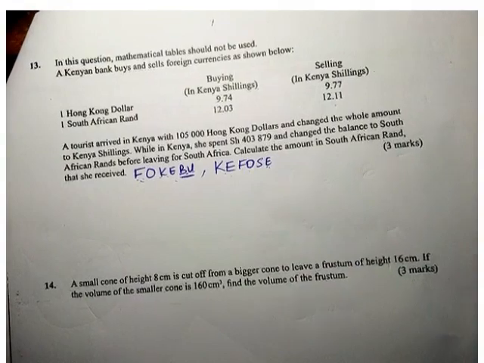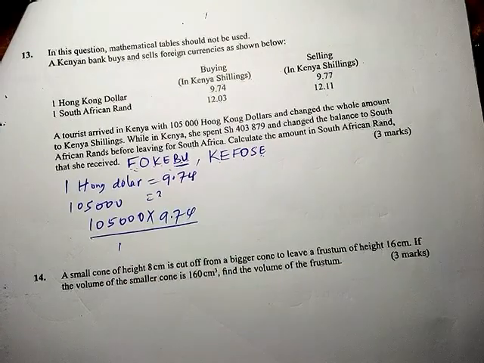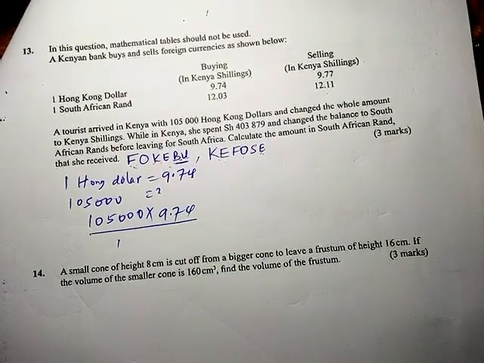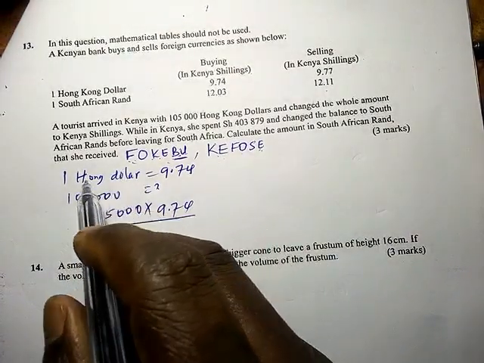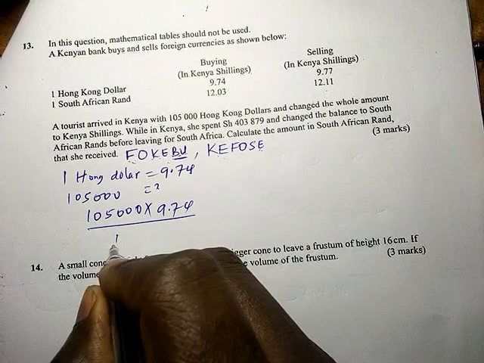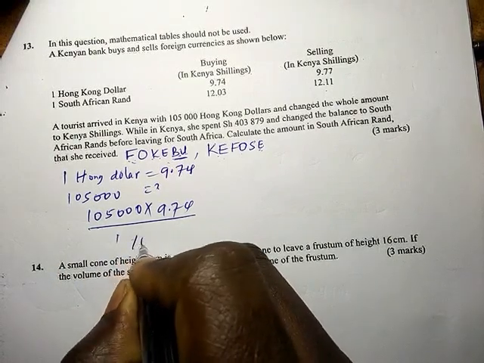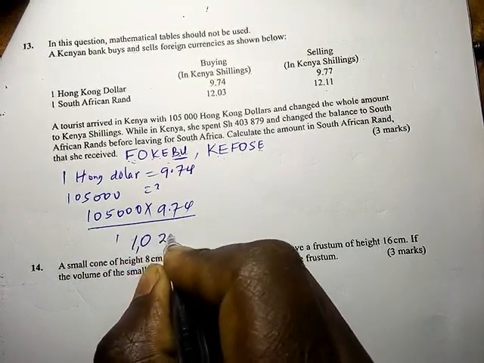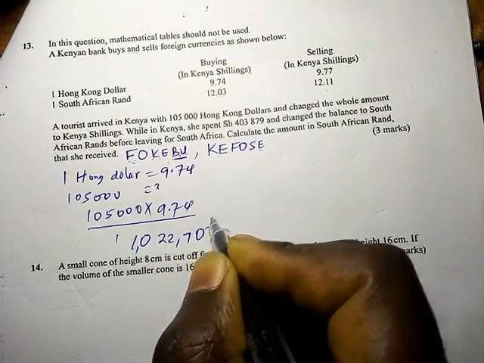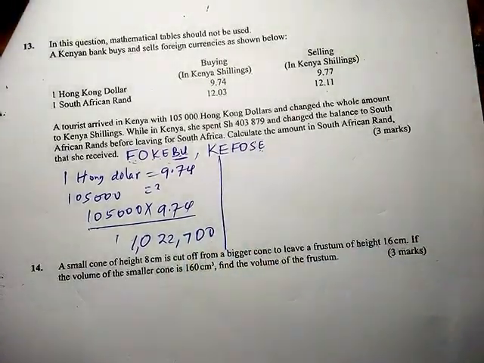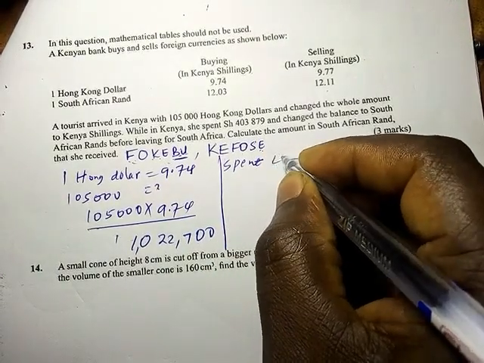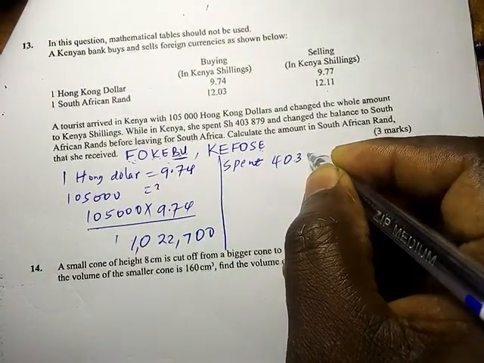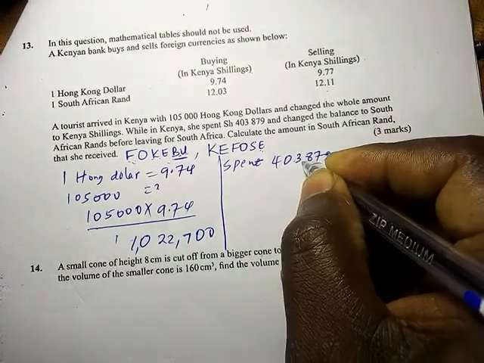You know the most important. So the total amount you will get is this times this, which gives us 1,022,700. While in Kenya he spent 43,879.